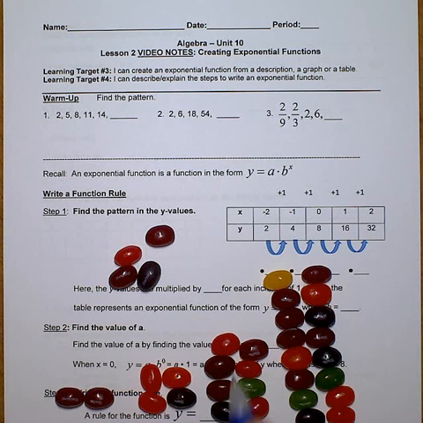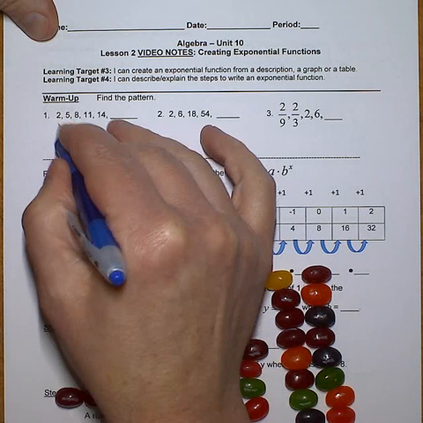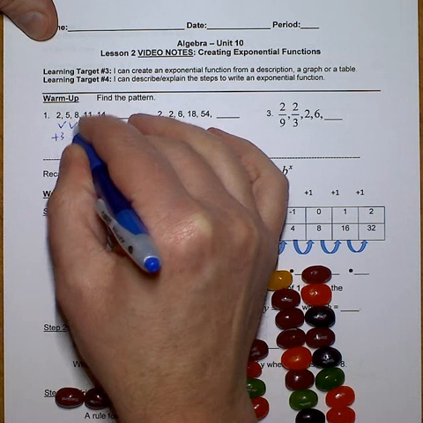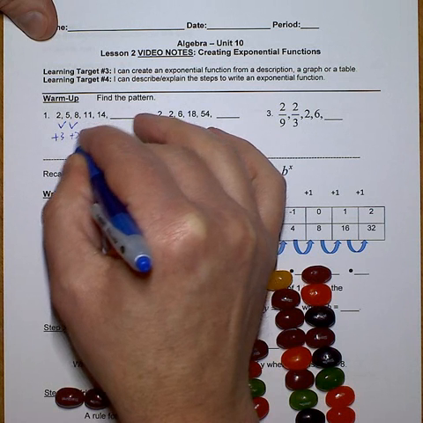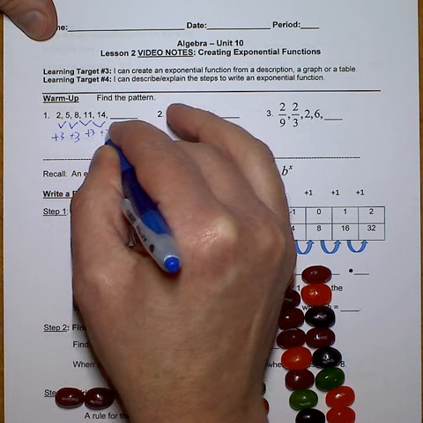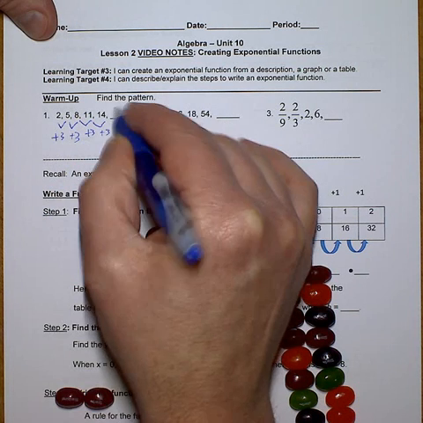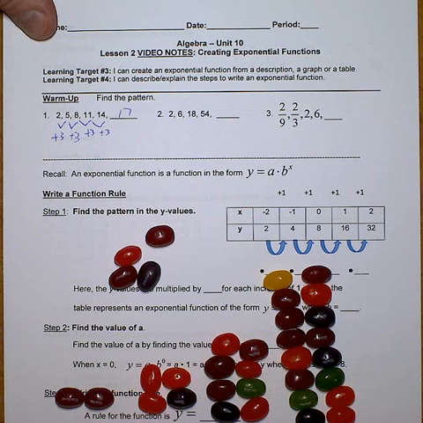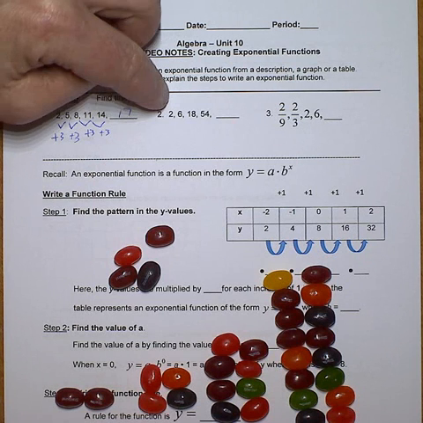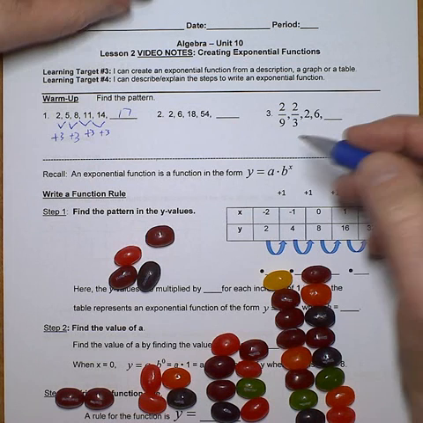So what do we have to do? To go from 2 to 5, add 3. From 5 to 8, add 3. 8 to 11, add 3. 11 to 14, add 3. So the next number would be 17. That's a pattern we found before. This type of pattern and multiplying by 3 are the patterns we're going to deal with in this unit.